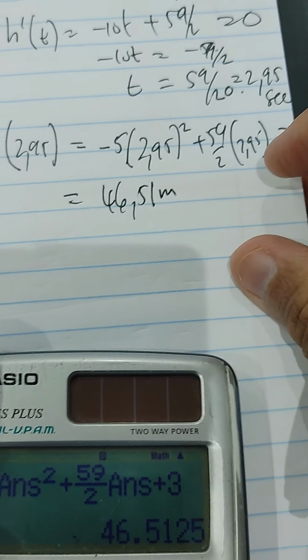So that is 2,95, your last answer calculated. So it's negative 5 times the answer squared, plus 59 over 2 times the answer, plus 3. That's going to give us 46,51 meters. Okay, so that would be the maximum height.